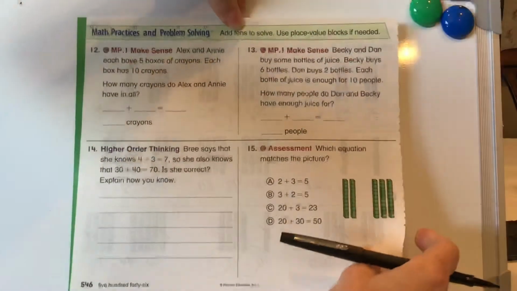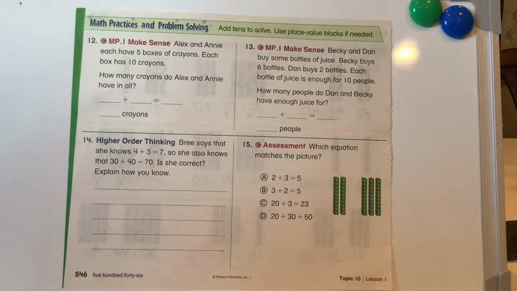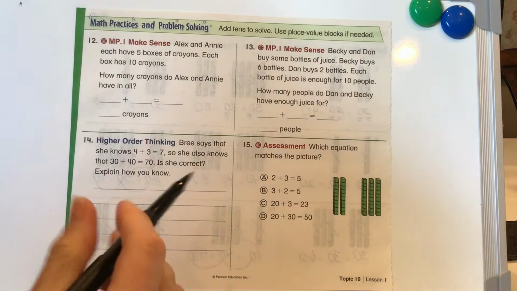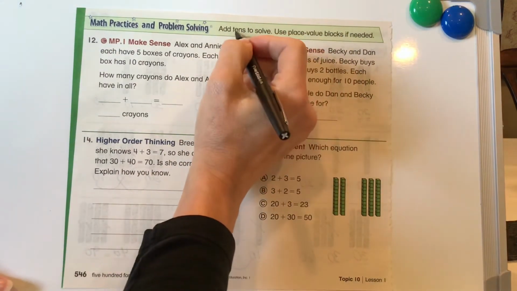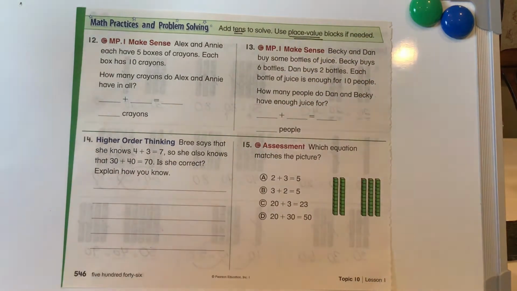Okay, we are doing all of them. I know sometimes in class we skip higher order thinking or we do it together as a group, but this time we're going to do all of them. Okay, let's look at the instructions. Use tens to solve. Make place value blocks if needed.